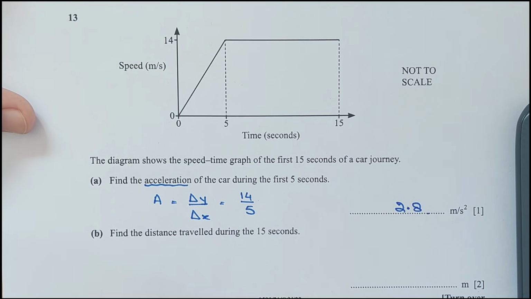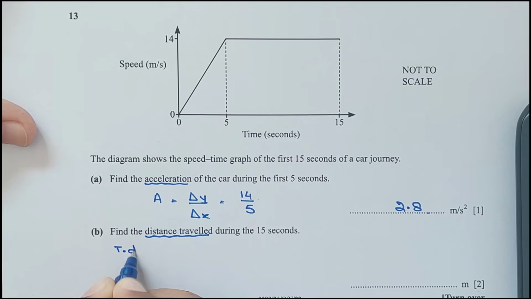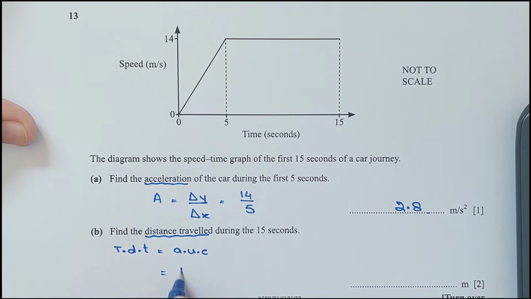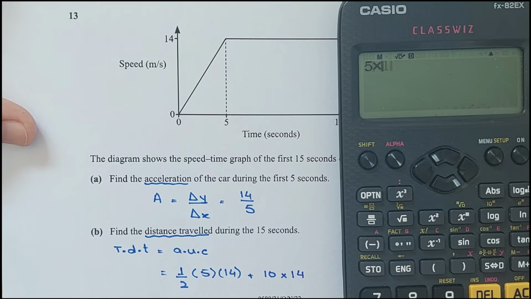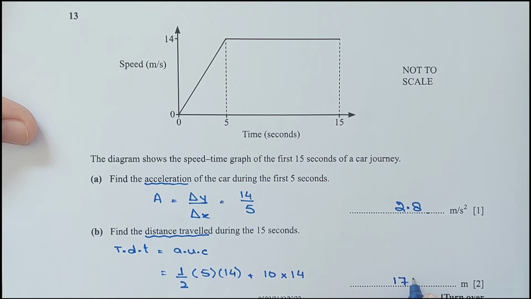All right. Part B, find the distance traveled during the 15 seconds. 0 to 15 seconds, the distance traveled. So for speed time graph, the total distance traveled is equal to the area under the curve. Right, so area of a triangle and area of a rectangle. Area of a triangle is half base times height. Base is 5, height is 14, plus area of a rectangle 5 to 15, this is 10, times 0 to 14 is 14. All right, 5 times 14 divided by 2 is 35, plus 10 times 14, which is 140, so 175 meters is the distance traveled.